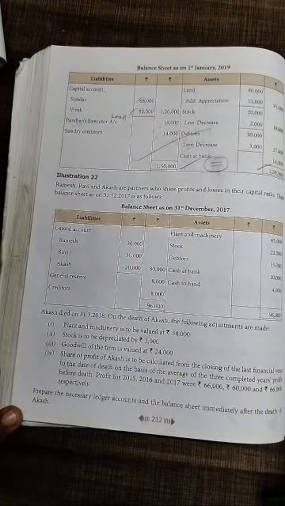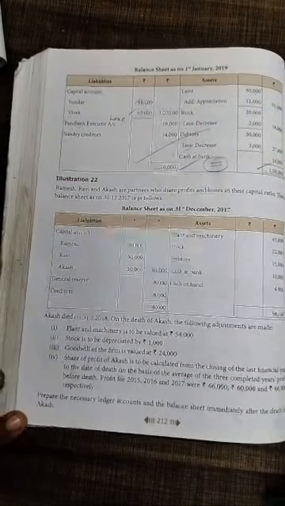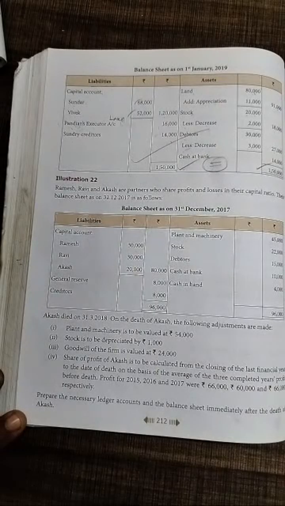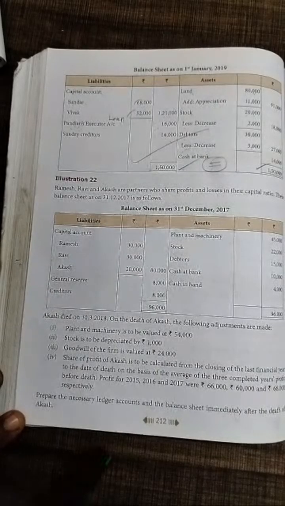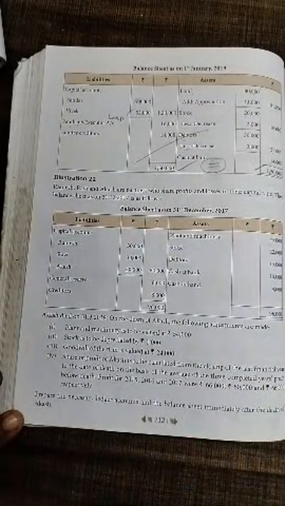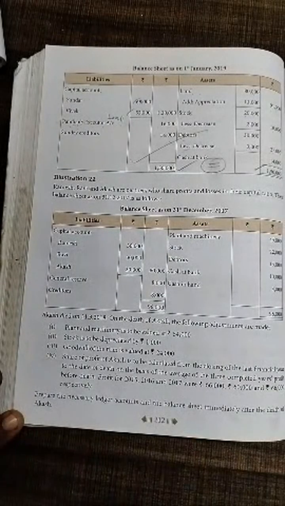Illustration sum number 22 and the exercise sum number 22. Okay, let's read the heading and the questions. Ramesh, Ravi and Akash are partners who are sharing profit and losses in their capital ratio. Underline here, this is the new information from the previous question. Their balance sheet as on 31/12/2017 is as follows.